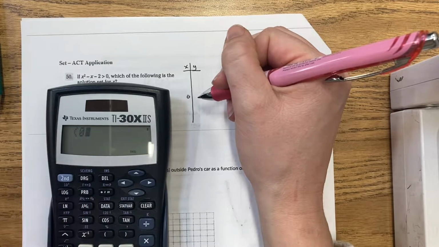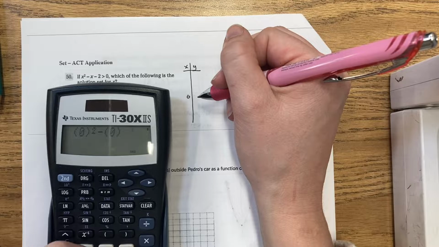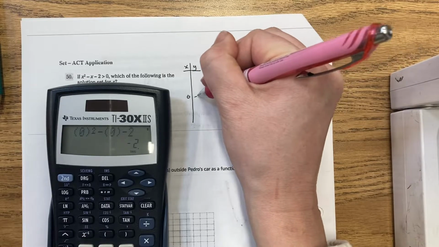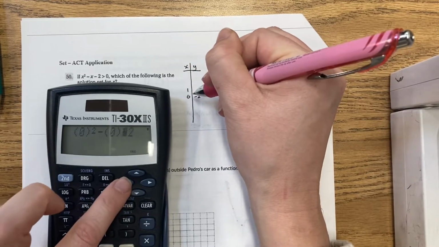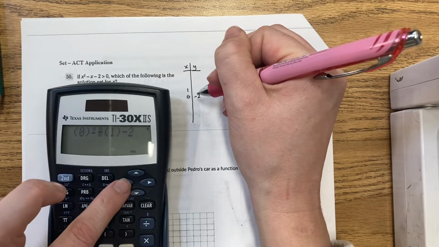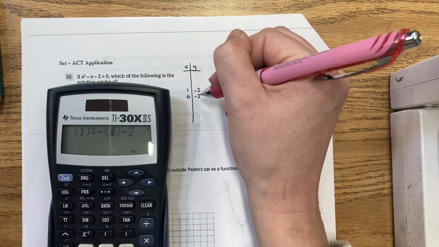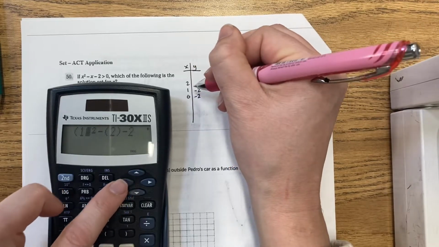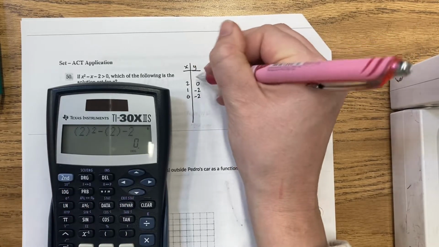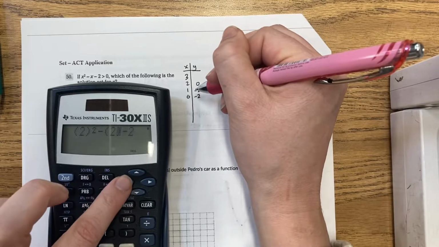I have 0 squared minus 0 minus 2. Then I'm going to plug a 1 in, then a 2, then a 3.